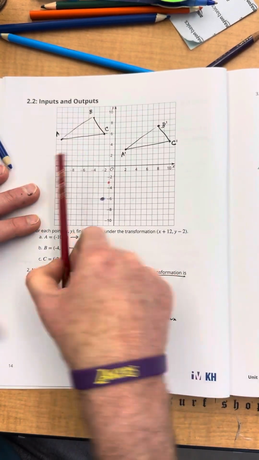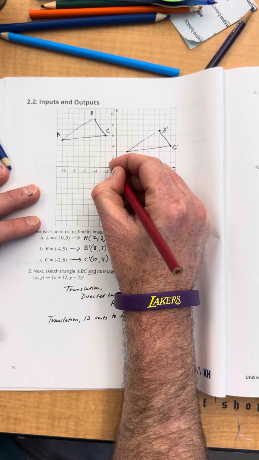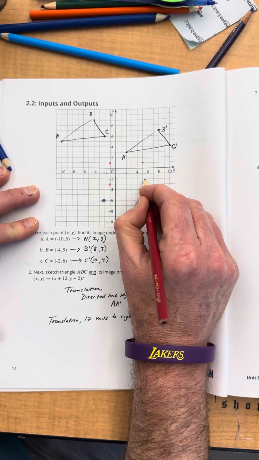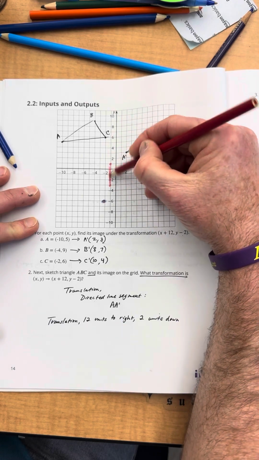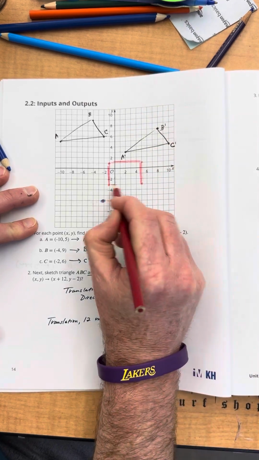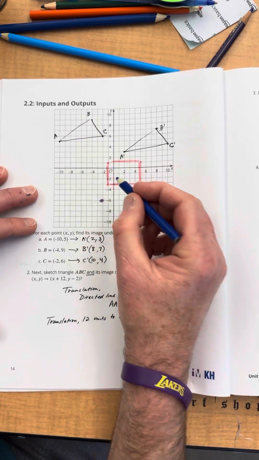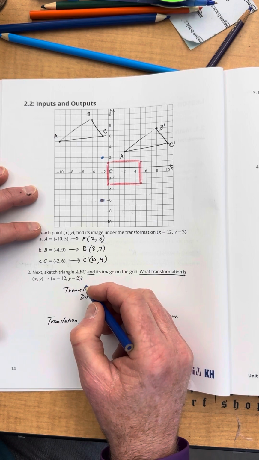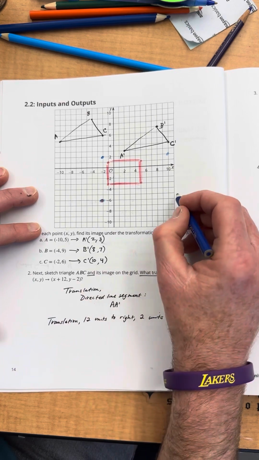Let's do all the x, y's first. Negative 1, negative 3, negative 1, 1, 5, 1, 5, negative 3. That's this one right here. Okay, negative 2, negative 6, negative 2, 2, 10, 2, and 10, negative 6.